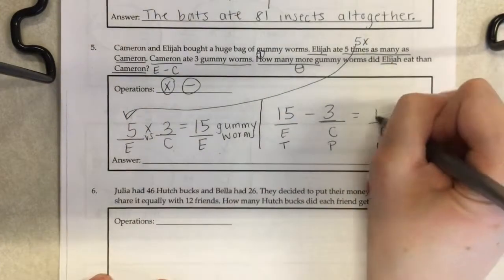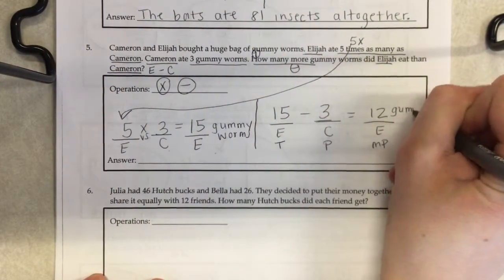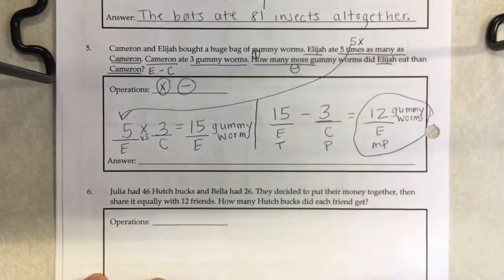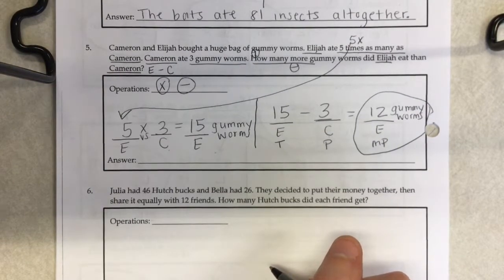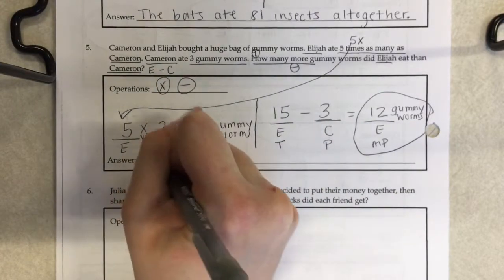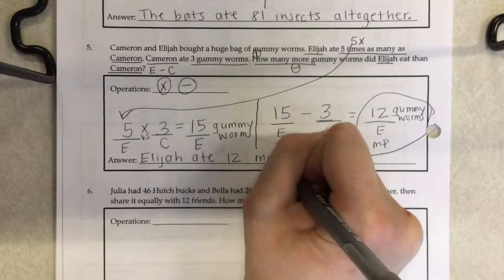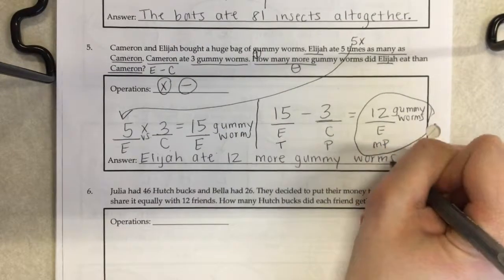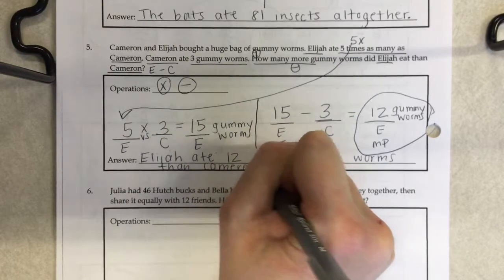15 minus 3 equals 12. That's our missing part, or how many more gummy worms Elijah ate than Cameron. So 12 gummy worms. This is my final answer, so I'm going to circle it. Check my question. How many more gummy worms did Elijah eat than Cameron? Elijah ate 12 more gummy worms than Cameron, period.